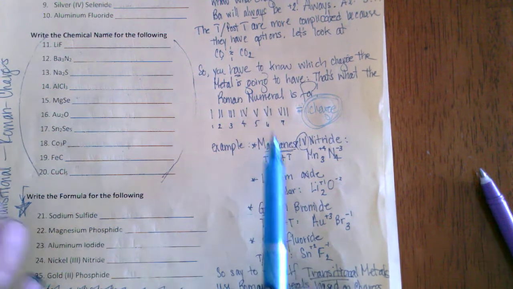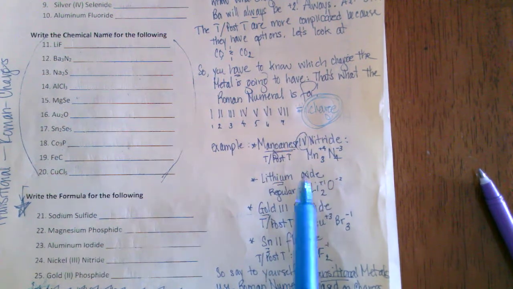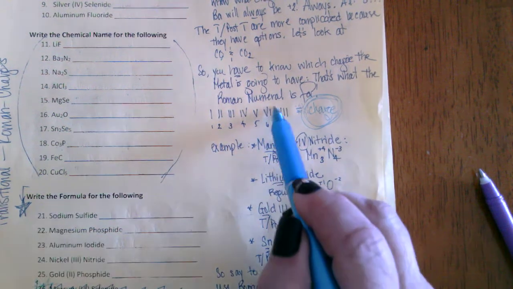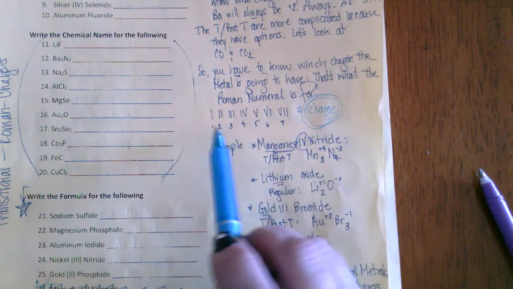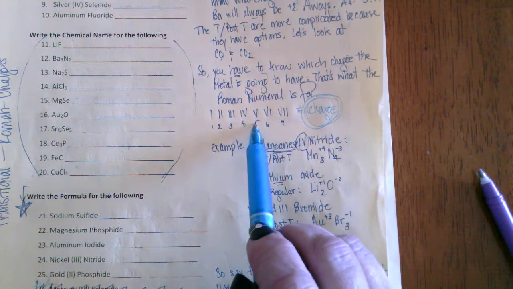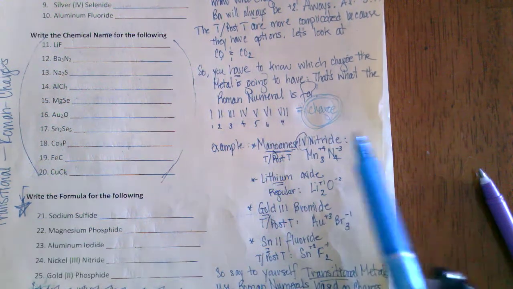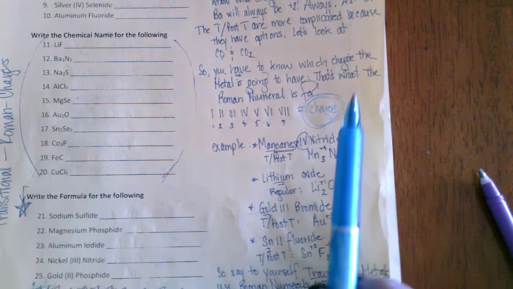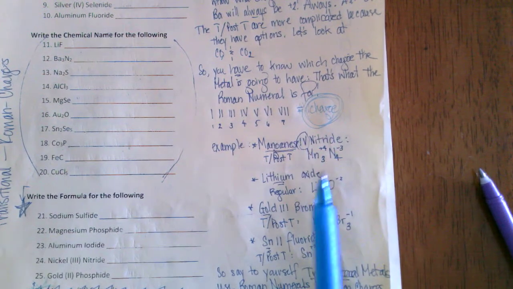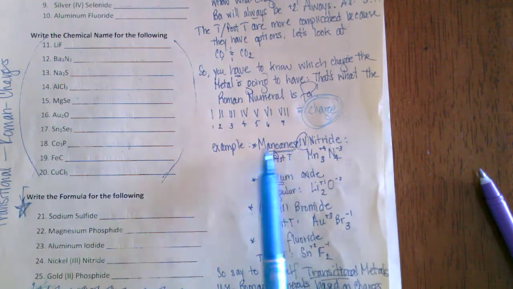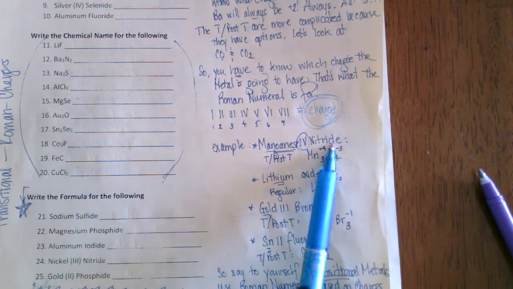You would be expected to know that IV means 4. I won't tell you that on a test. I would expect you to know your Roman numerals. They're pretty basic. These are the only ones that you kind of have to focus on. The early ones, you just keep adding an I, and after 5, you again just keep adding an I to the V. But I do expect you to know these. If you have trouble with them, have somebody quiz you on it in your house. That would be helpful. So this is manganese 4 nitride.